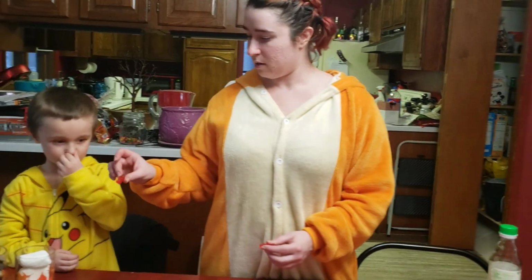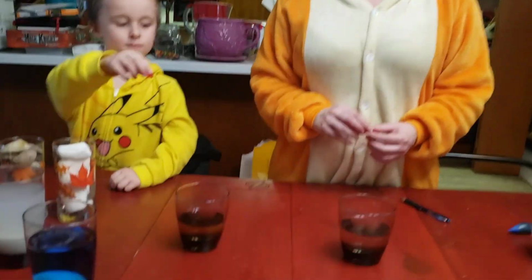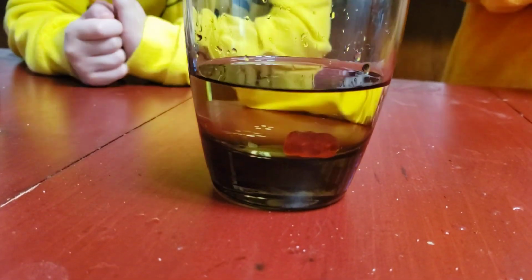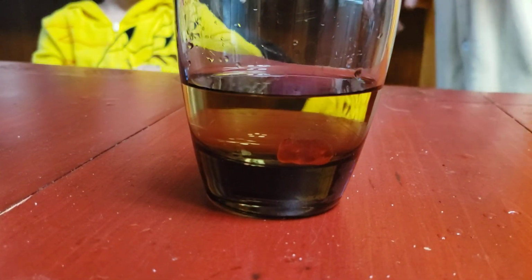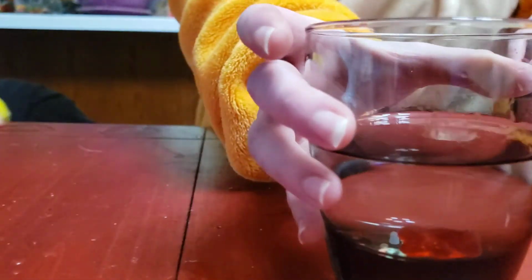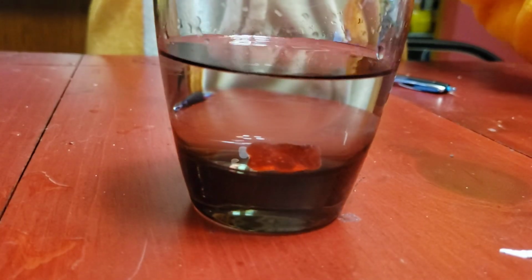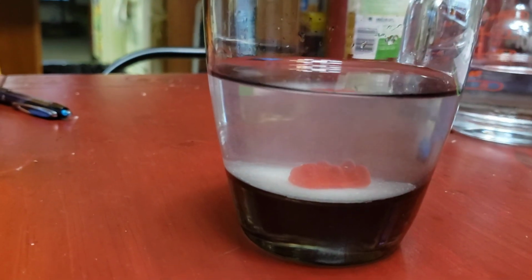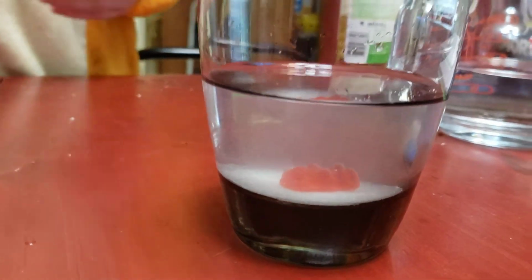So, Merlin, could you drop this into the vinegar, please? What's happening? Well, all of these are also going to have to sit for 24 hours. Could you put this one into the water, please? And could you put this one into the salt water? So we're going to come back to these tomorrow. And we're going to take a look and see what the differences are in each one of these solutions.